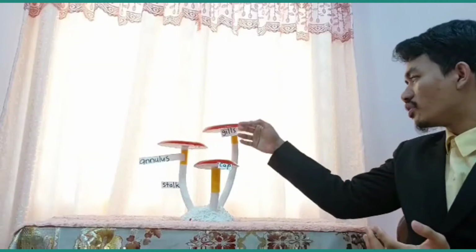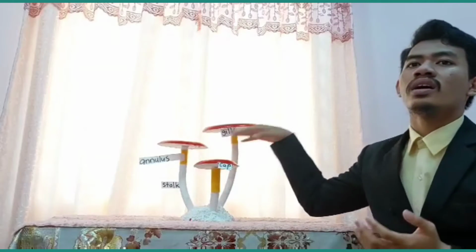Next, the annulus. It covers and protects the gills of the fruiting body while it is developing. Okay, I will go to the cap. It will protect the spore producing surface. The shape of the cap also changes throughout the development of the mushroom.